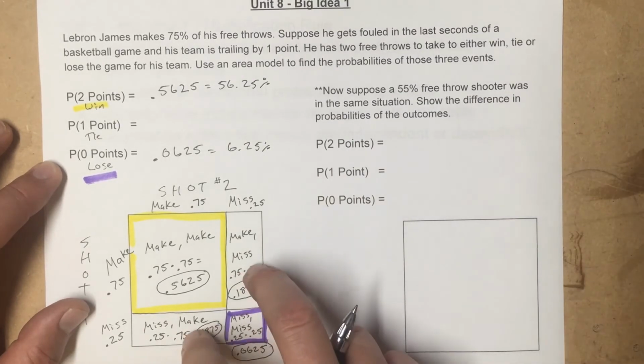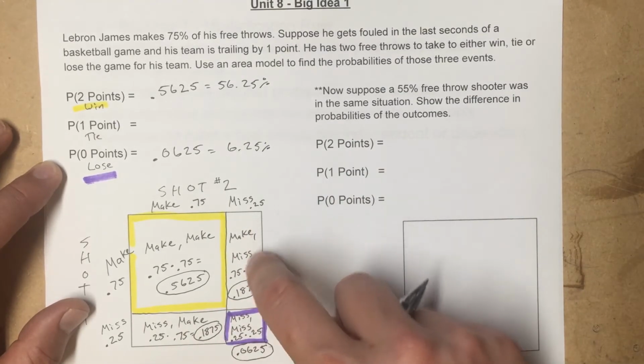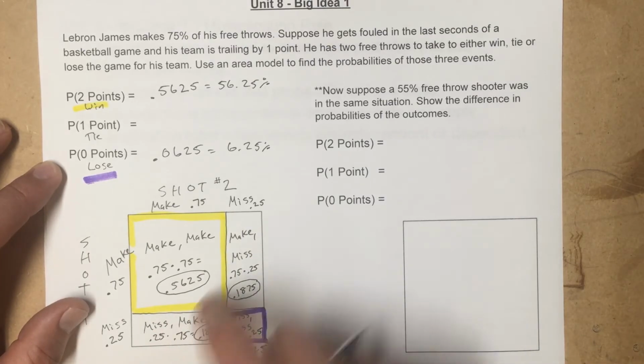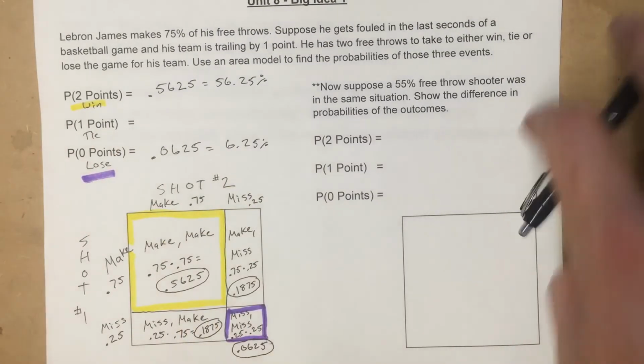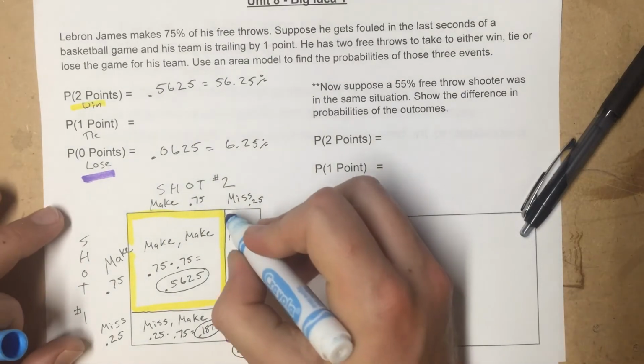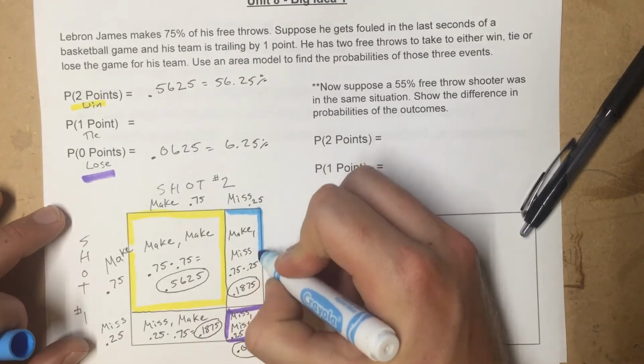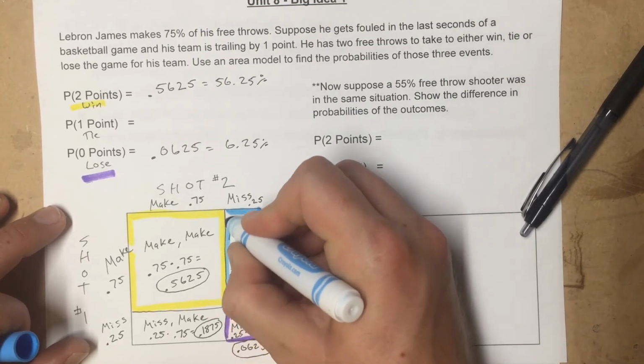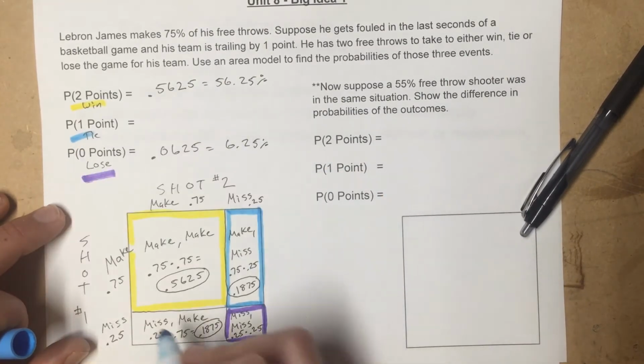And then these last two sections, he makes one and he misses one, or he misses and he makes. So in those two cases, he's only going to score 1 point. So these two rectangles here, I'm going to do in the same color. I'm going to do it there. This is blue.